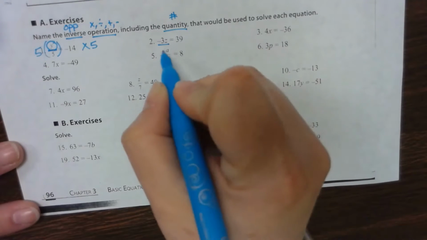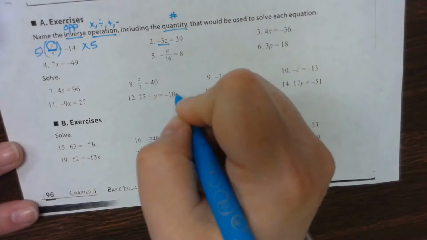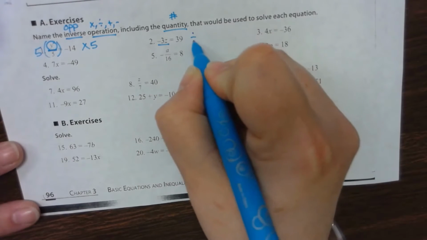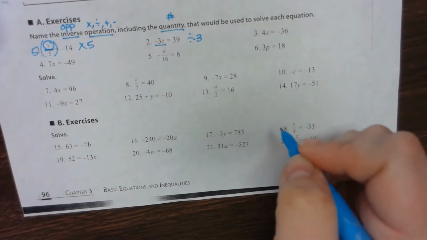Alright, so this says to write an equation using n, then solve. So there are 2 answers here. I need number 1, the equation, and number 2, the solution. Unless you have those things, you won't get credit.